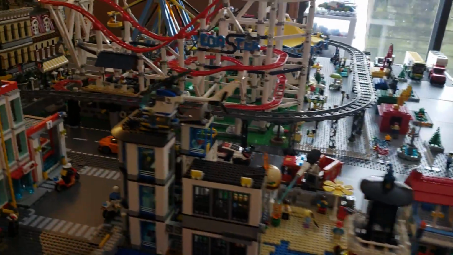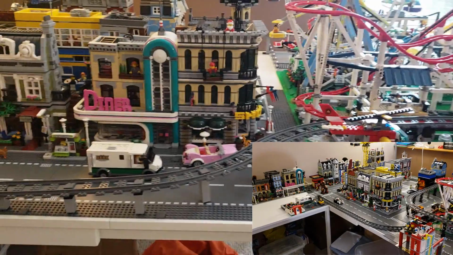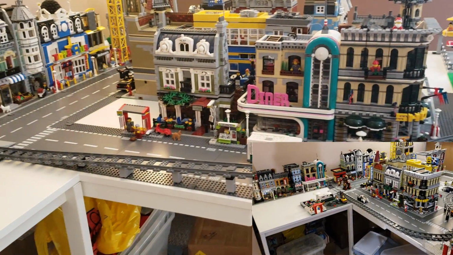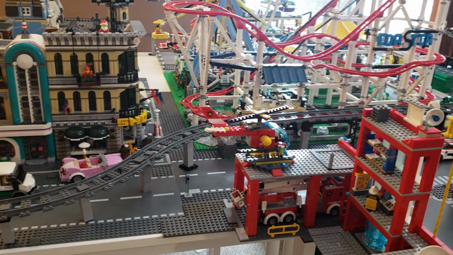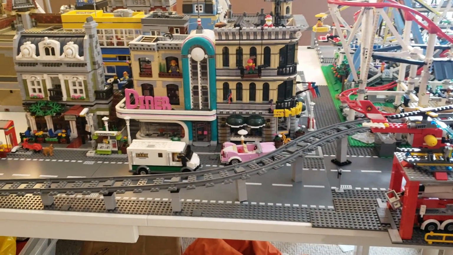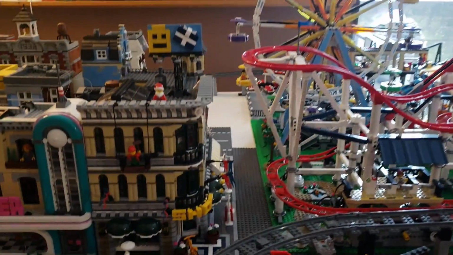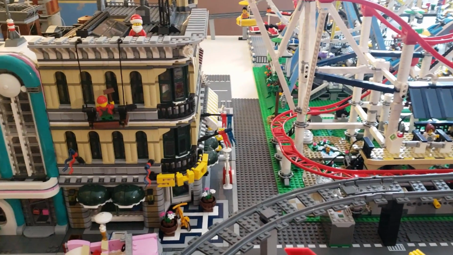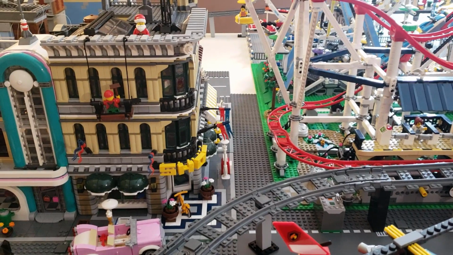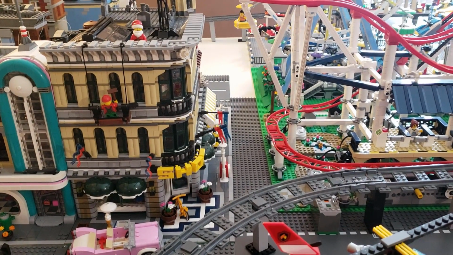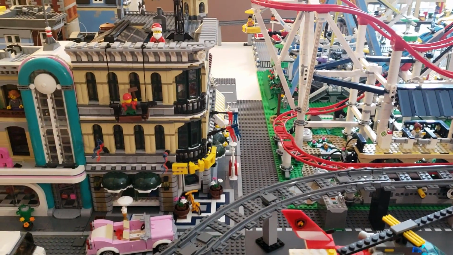And those of you that have been watching my videos know that I used to have two train tracks. I used to have one that goes around the city and then one around the amusement park. And that has changed. Now I have combined both, so that's why you can see that the train track is elevated. But the space between the building and the amusement park has been narrowed substantially. And I put a little board there so that I could build a sidewalk or some kind of walkway so that it would actually make sense.